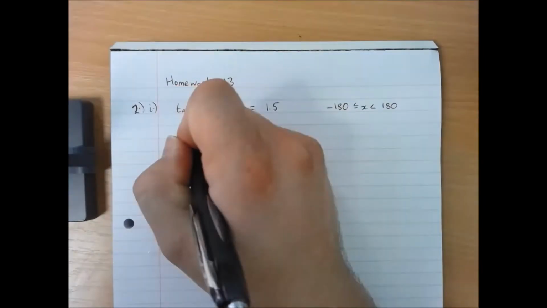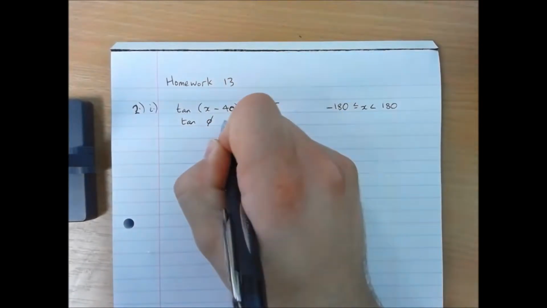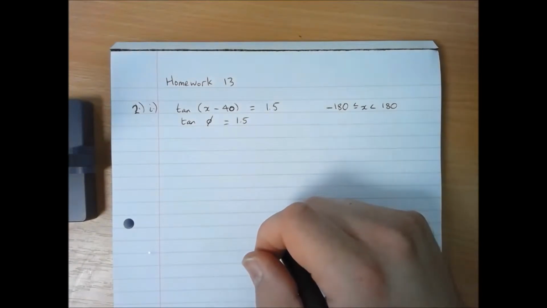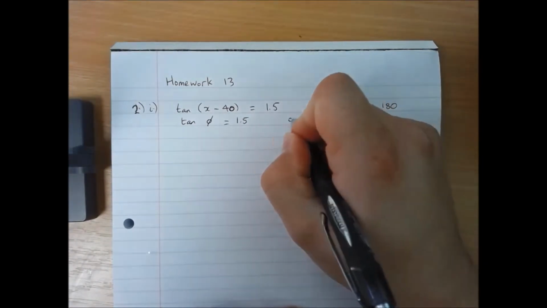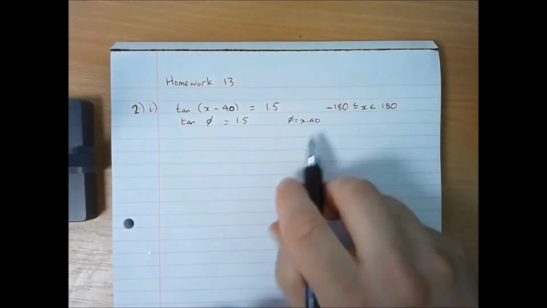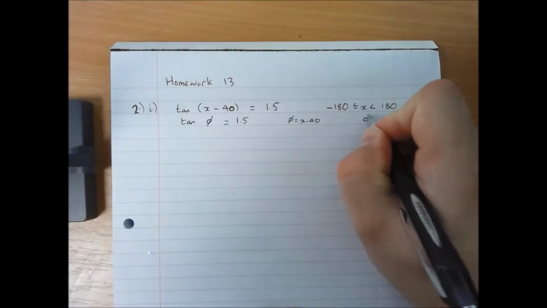You can use any letter you like. I was always taught to do it with phi, and so that is what I've always used. Tan phi equals 1.5, where phi is equal to x minus 40. When you do this, you can change the limits by substituting in your lower value for x and your upper value of x and finding a new range of values for phi.